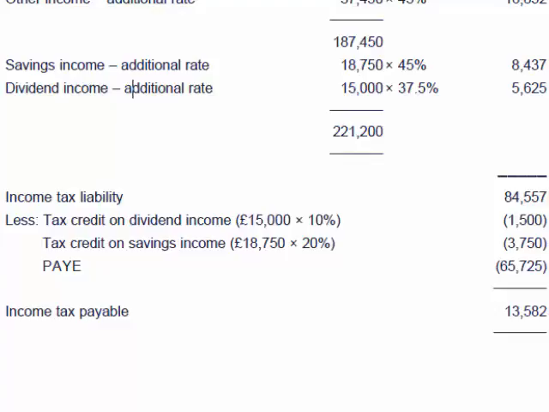So the income tax payable is £13,582. You can see that this time the tax credits do not cancel out the tax on the savings and dividend income, and that is because they are only at the basic rate. The additional rate has been charged, so there is further tax to pay that again will be taxed through the self-assessment system.